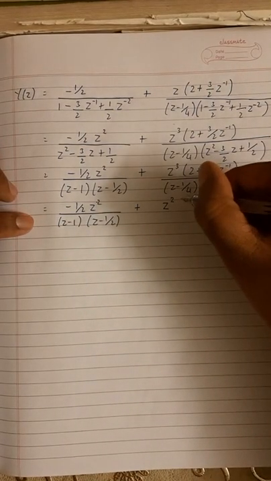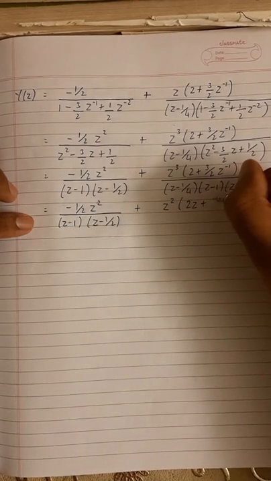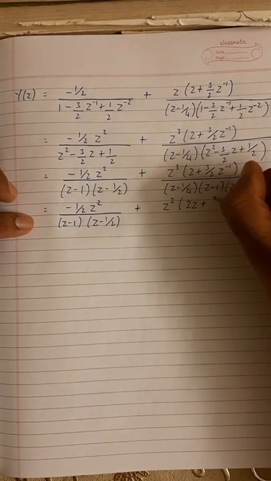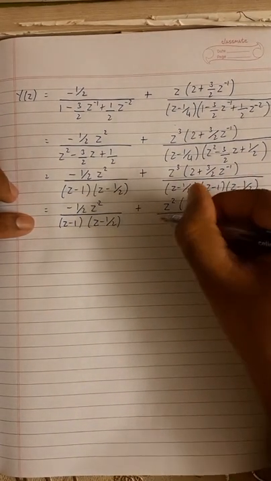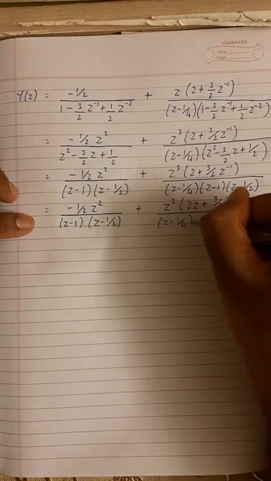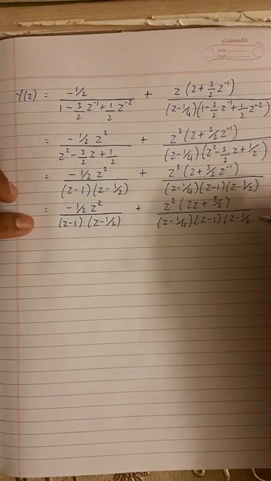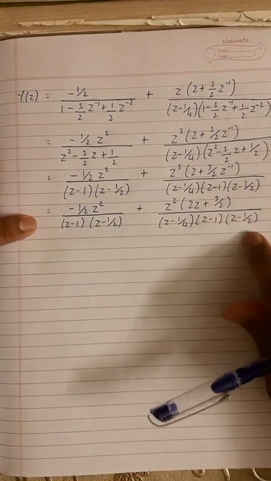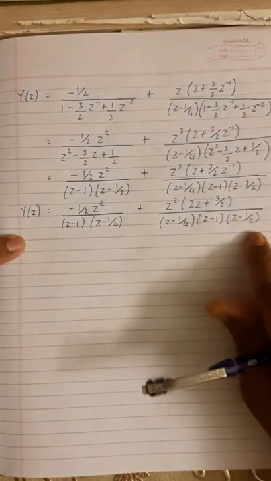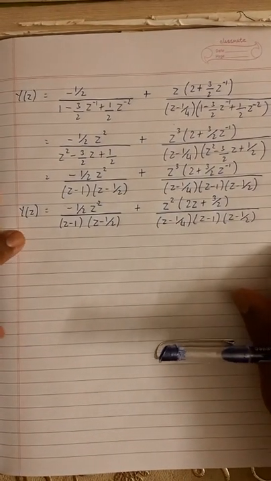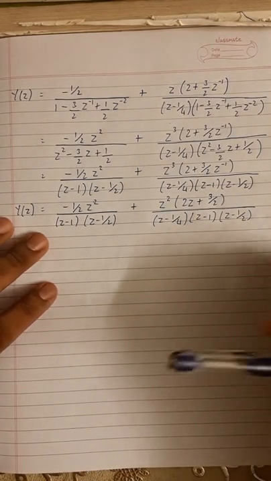z square into, this will become 2z plus 3 by 2, by z minus 1 by 4 into z minus 1 into z minus 1 by 2. So this is y of z, right? So now before continuing forward, I just need to give you an explanation of what is the natural response and what is forced response, right?